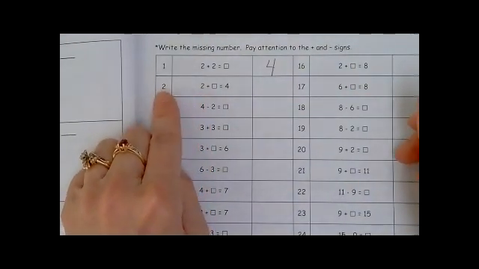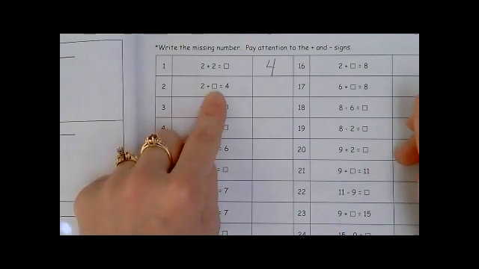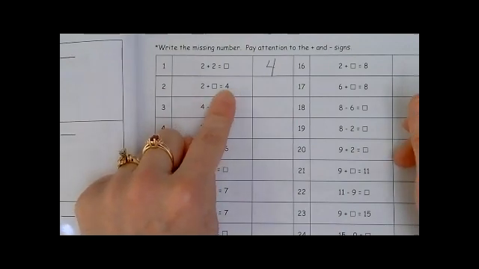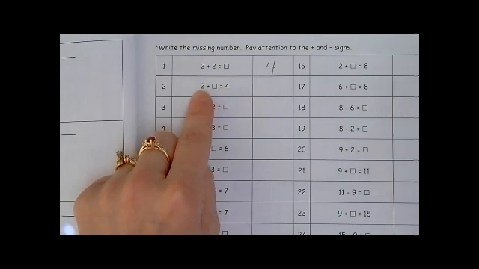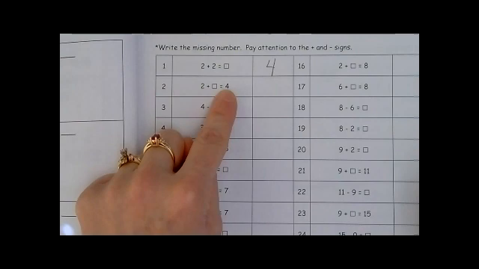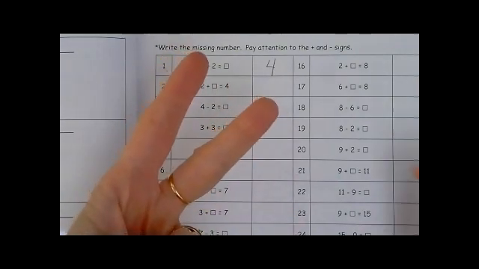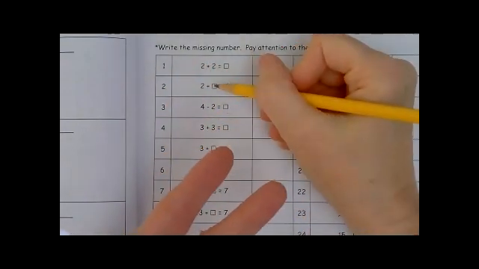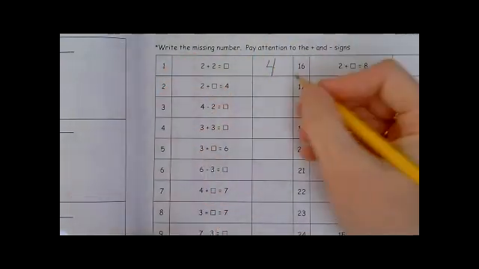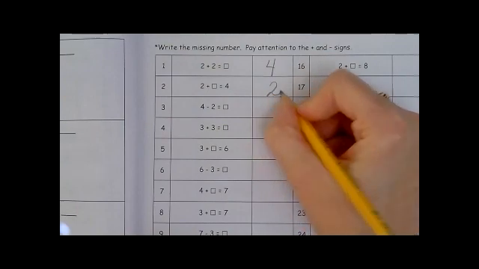Okay, so number 2, it says 2 plus how many more would equal 4? We could use the counting on strategy there. We could start with one number in our heads, since we're adding, and count on to the total 4. 2's in our head, 2, 3, 4. So the missing part here is 2. We would need 2 more.